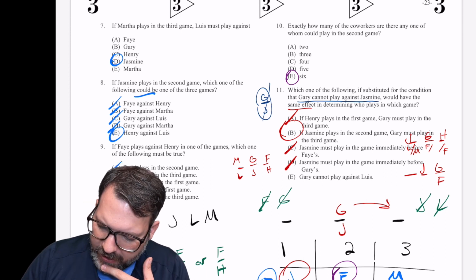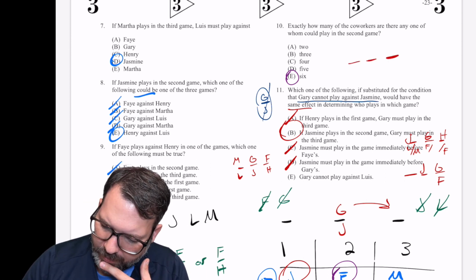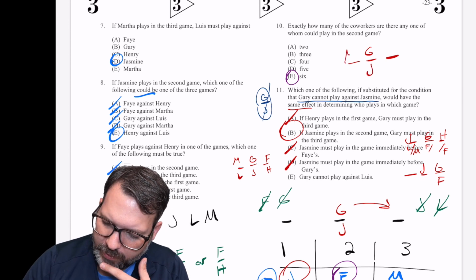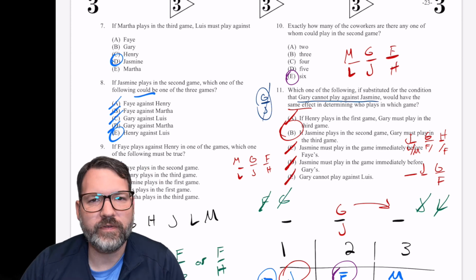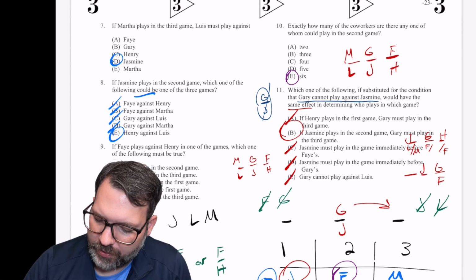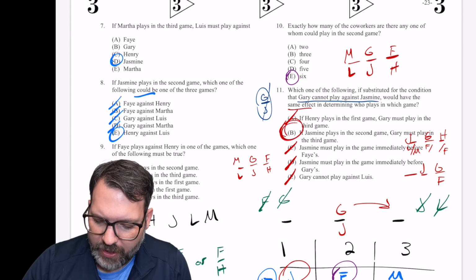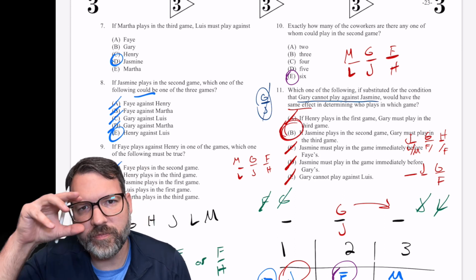So for that reason, I would go ahead and cross off answer choice D, but it's a tough one here, no doubt. E, Gary cannot play against Luis. Well, I mean, you could easily put GJ in slot 2. Yeah, that's that same scenario we've been looking at. M and L here, F and H here. So clearly that does not have the effect of keeping G and J apart from each other. So I'm reasonably sure number 11 is B, but that is a tough one. That was a curveball there at the end.